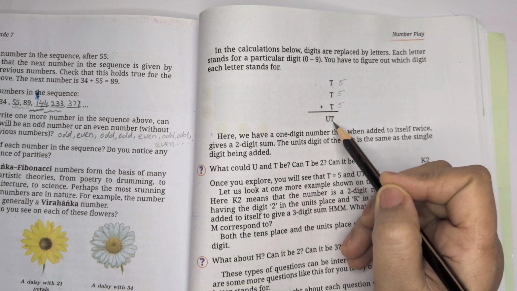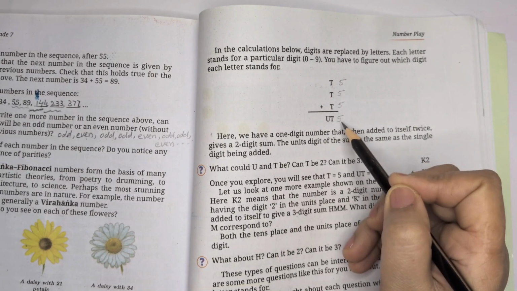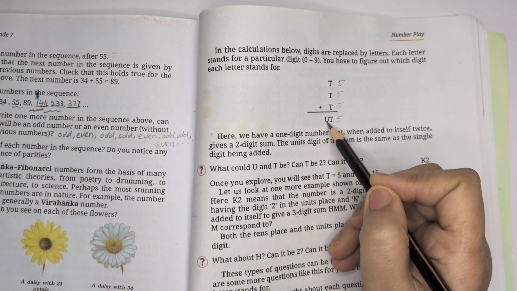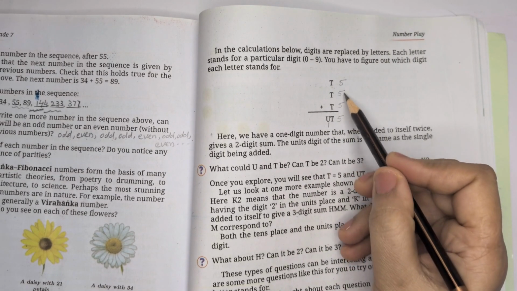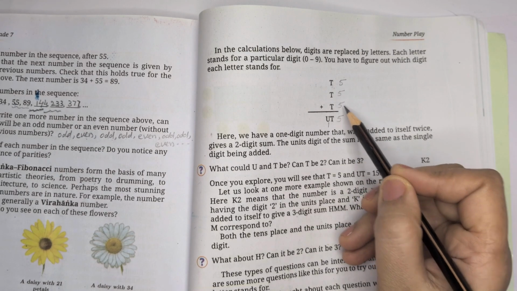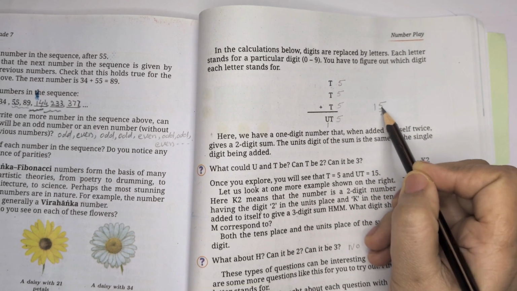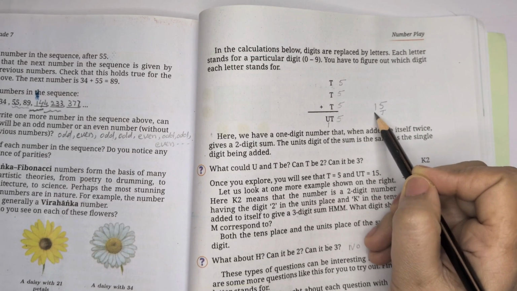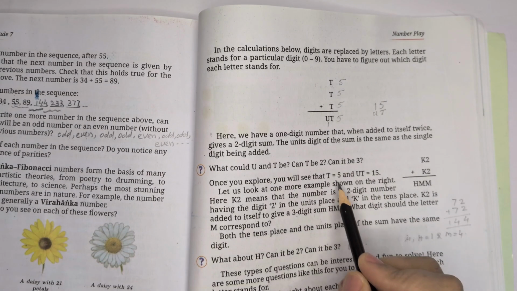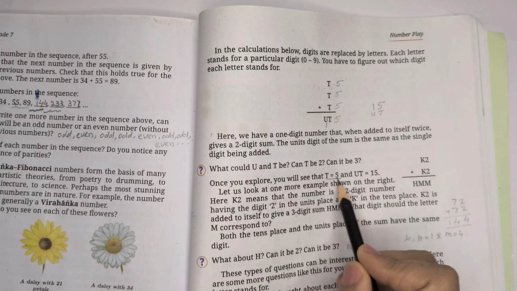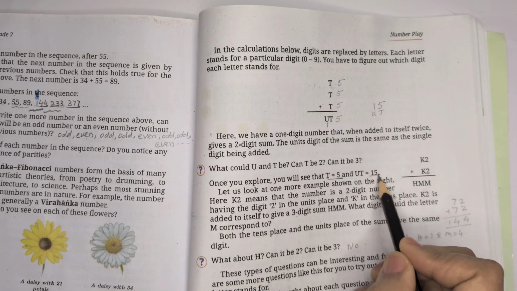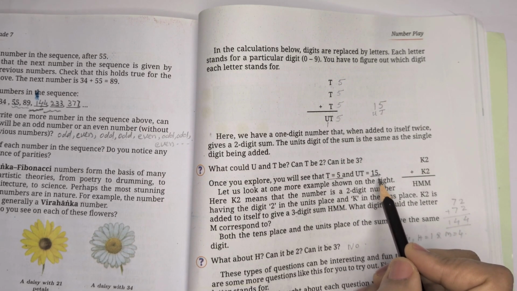That means 5 is in place of T. When we are adding 5 three times, we will get 15, which means in place of T, 5, and U is equal to 1. So we can write here T is equal to 5 and UT, that means the answer is 15.